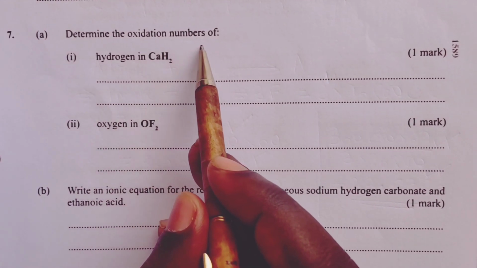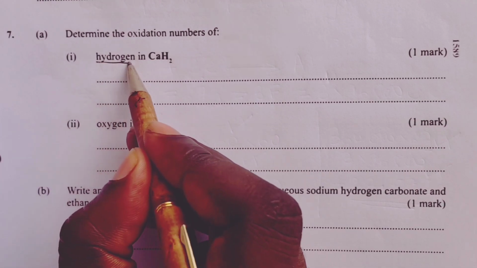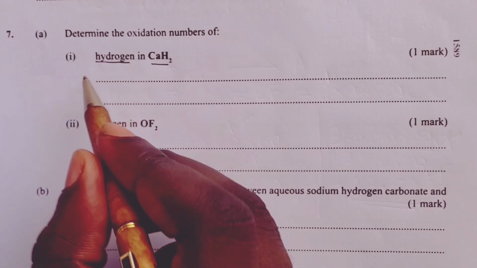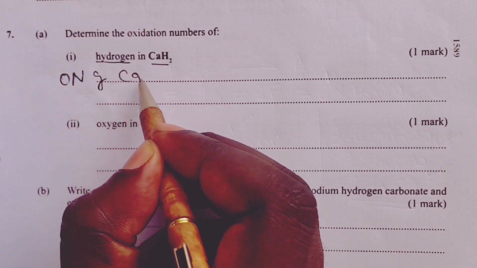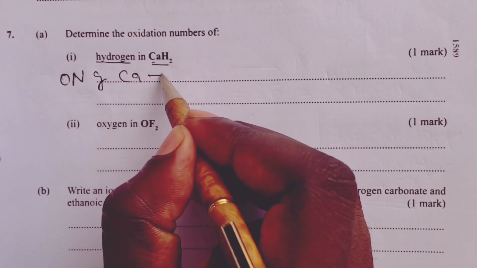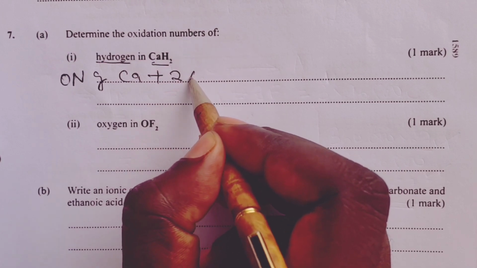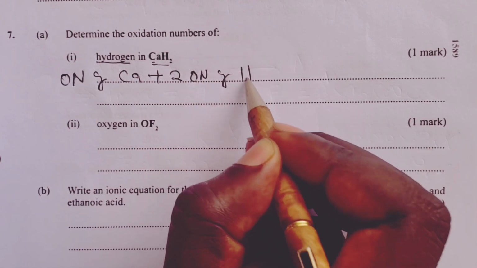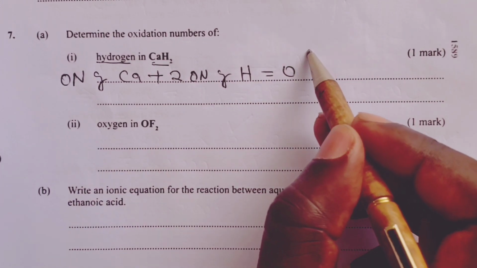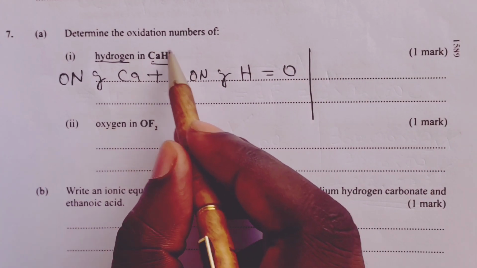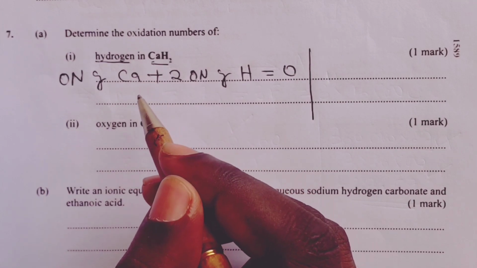Determine the oxidation numbers of hydrogen in this formula. Here, the oxidation number of calcium, the first part, added to twice the oxidation number of hydrogen, because we have H2 here, is supposed to give 0 because this compound has no charge.